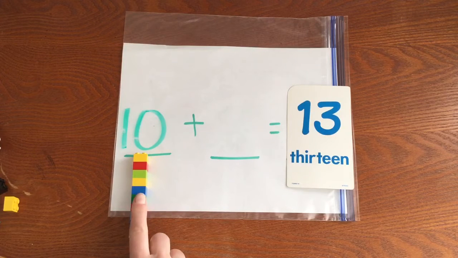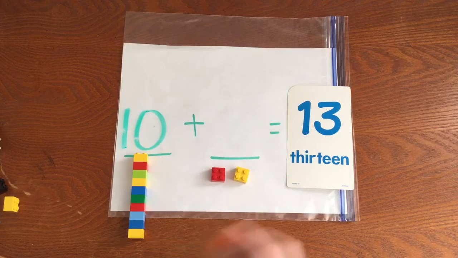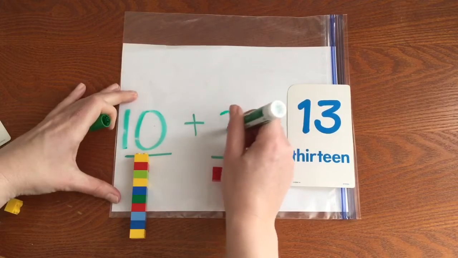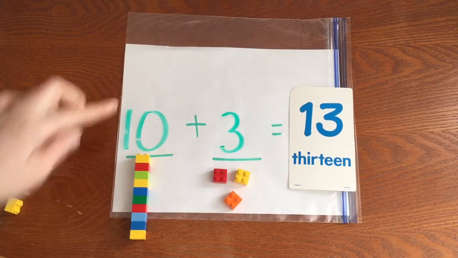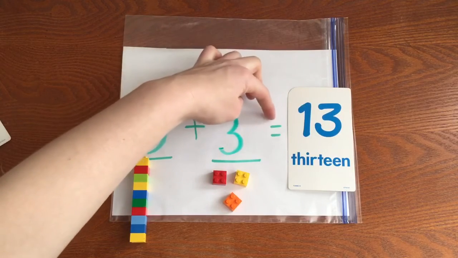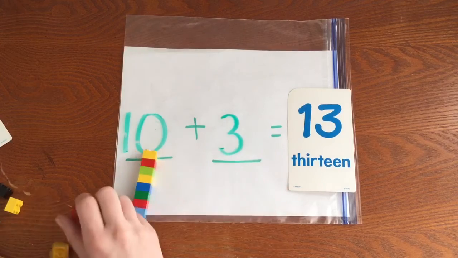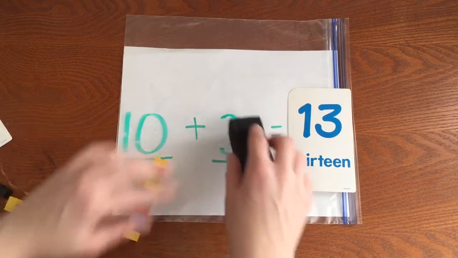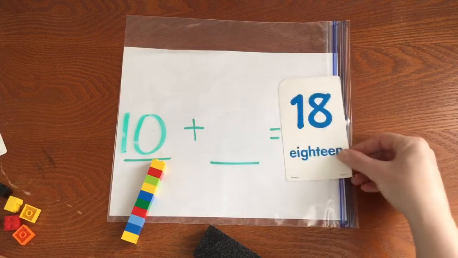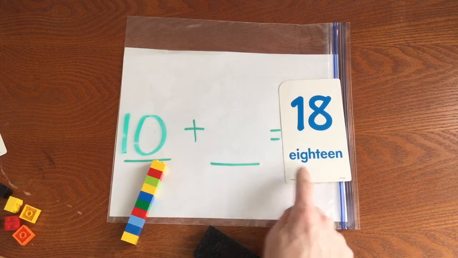Count on with me. 10, 11, 12, 13. What number did you get? Let's say it together. 10 plus 3 equals 13. I'll leave my 10 there. Let's pick a new number. 10 plus something equals 18.